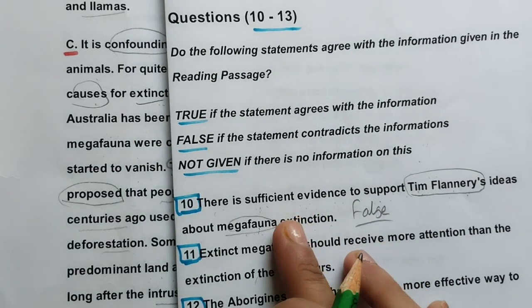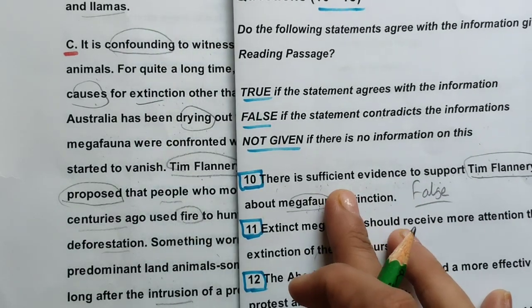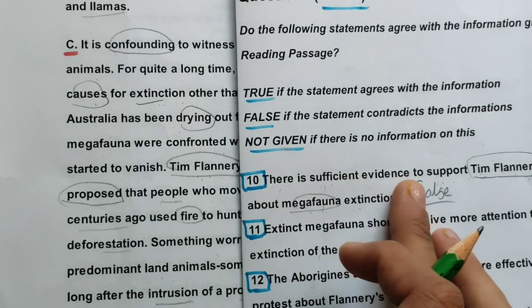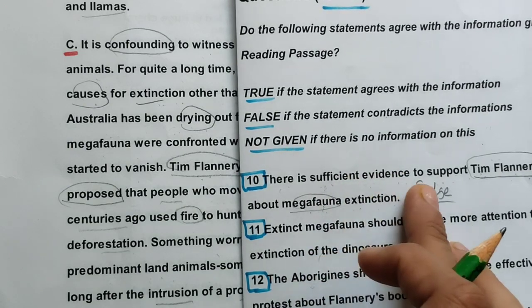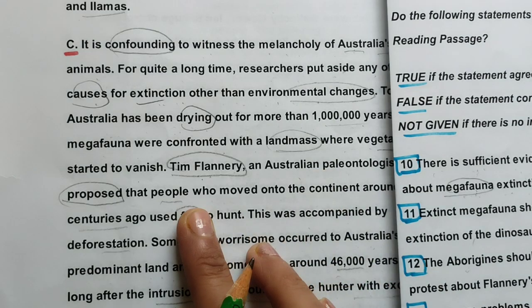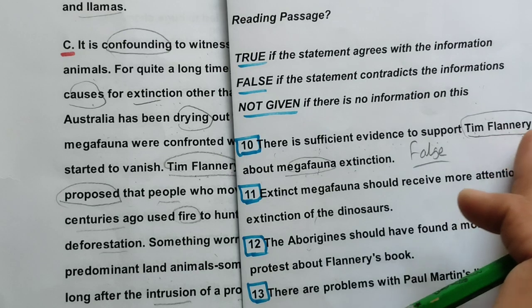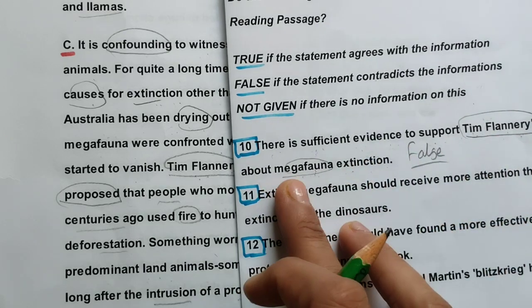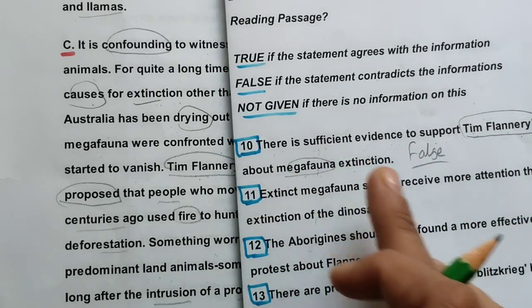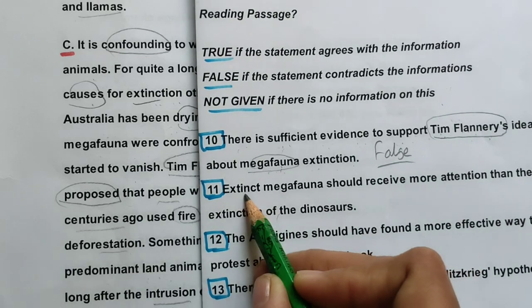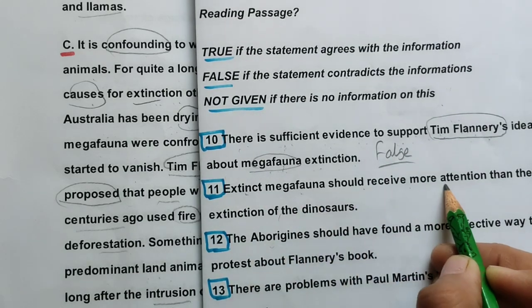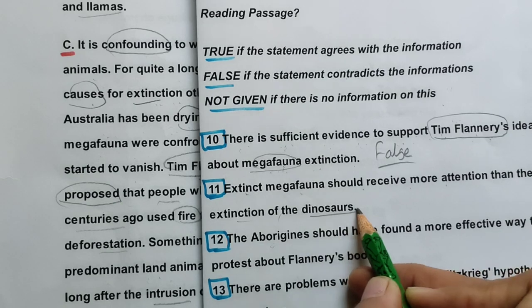Sometimes we need to understand the meanings of actually. So evidence, sufficient evidence to support the thing is not there. That's why it is. But yes, everything they have explained about megafauna extinction, his ideas, that's why it is not given. It is false only. Now 11th: extinct megafauna should receive more attention than extinction of the dinosaur.